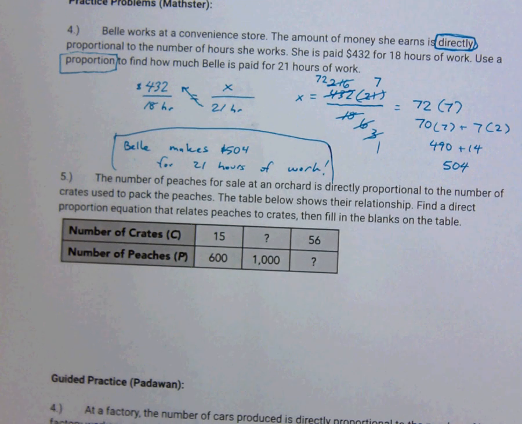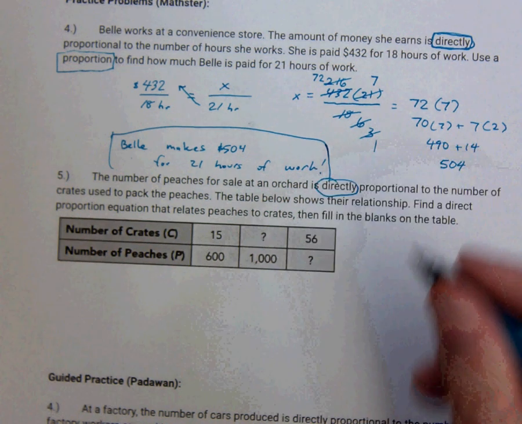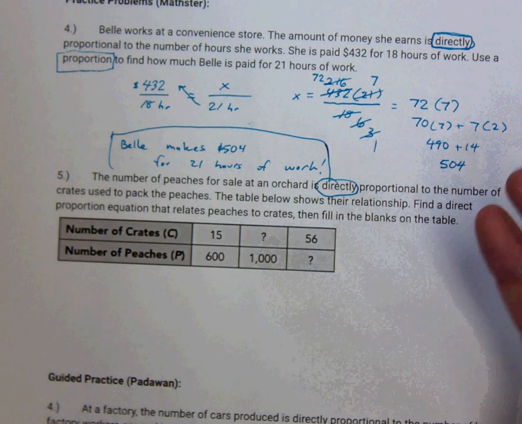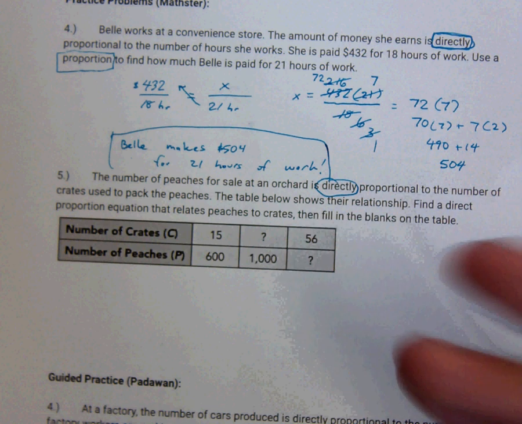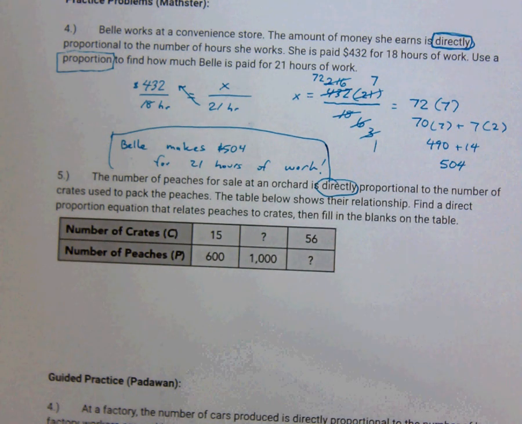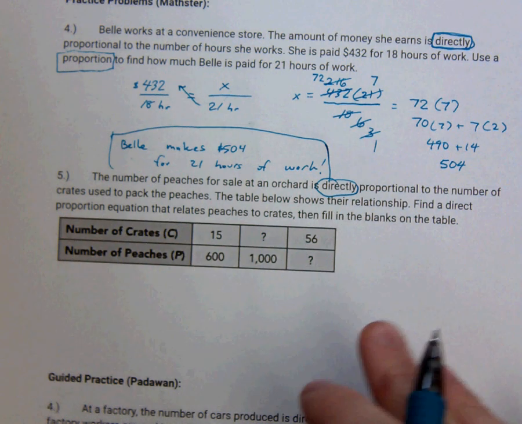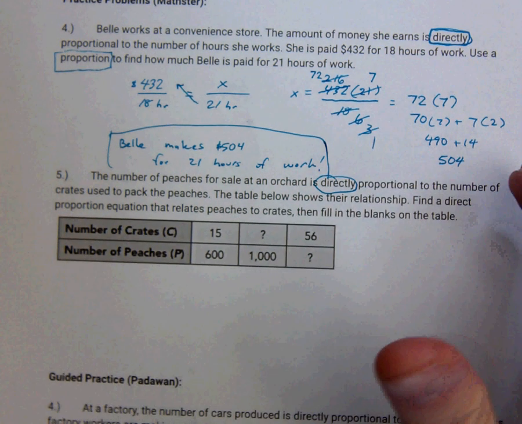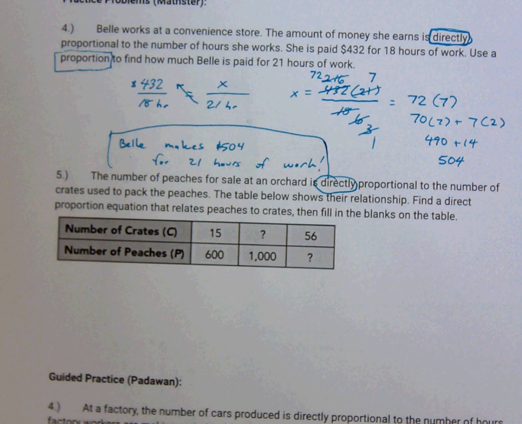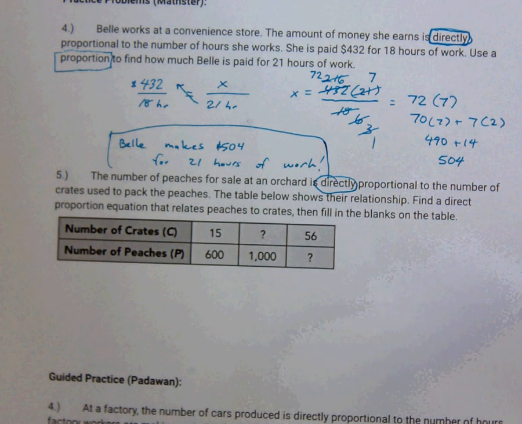The number of peaches for sale at an orchard is directly proportional, remember, look for the word directly, to the number of crates used to pack the peaches, which makes sense. Basically, they fill each crate with the same amount of peaches. The table below shows the relationship. Find a direct proportion equation that relates peaches to crates and fill in the blanks.